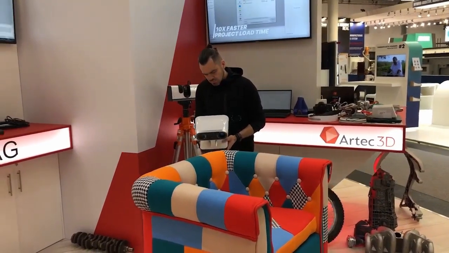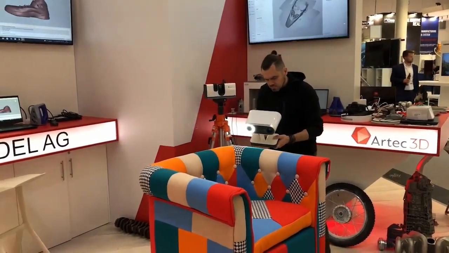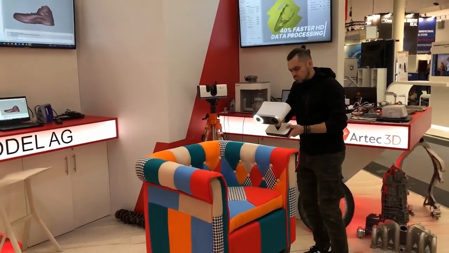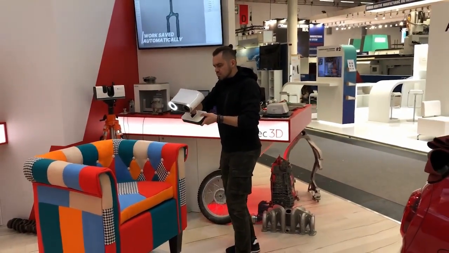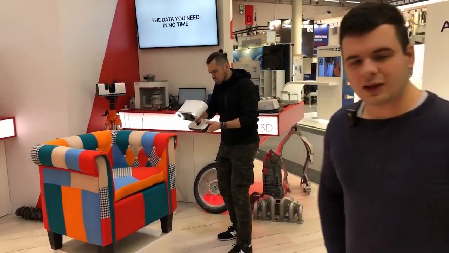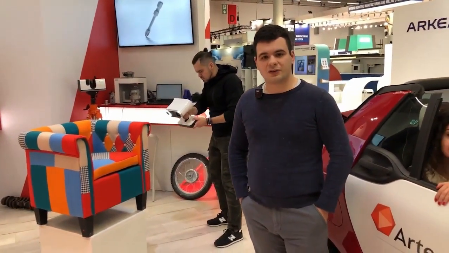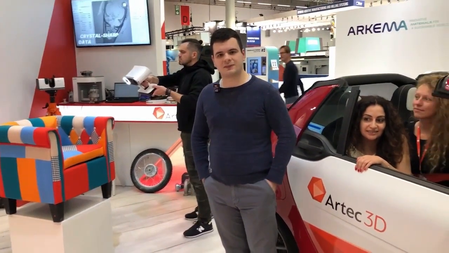Photos taken with the camera will be uploaded into Artec Studio and then mapped onto the 3D mesh captured with Artec Leo. After scanning and processing the scan, the model will be uploaded to Artec Cloud, where we will be able to share it with our colleagues.